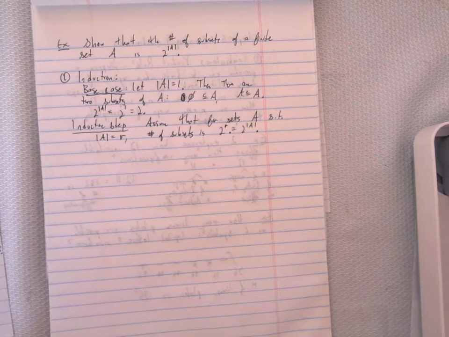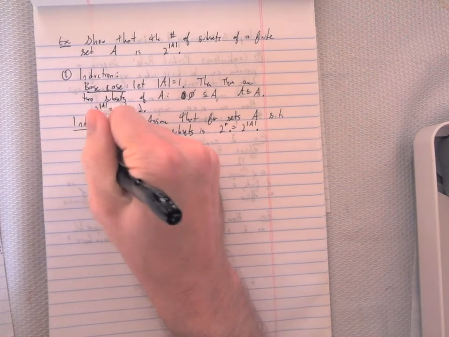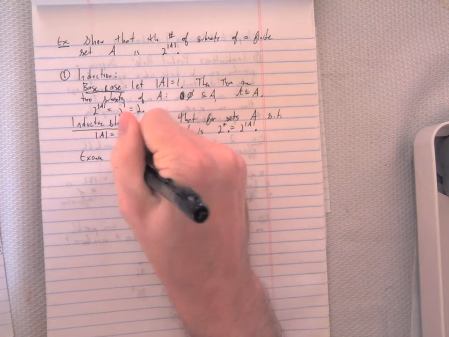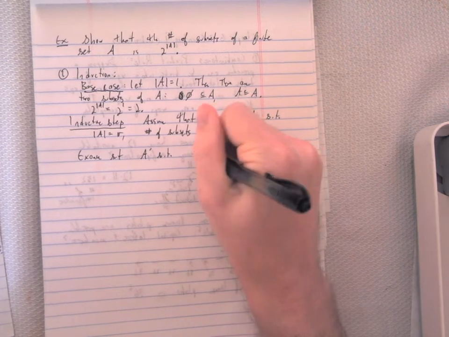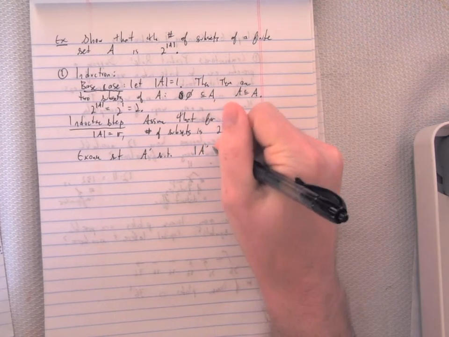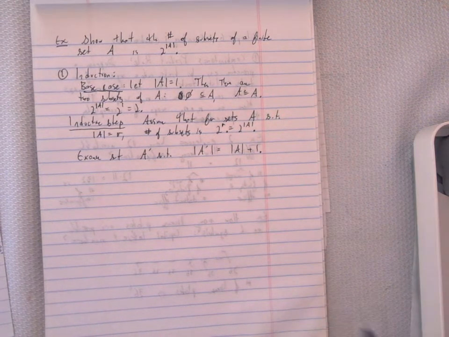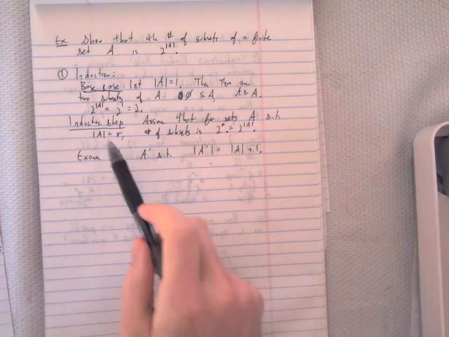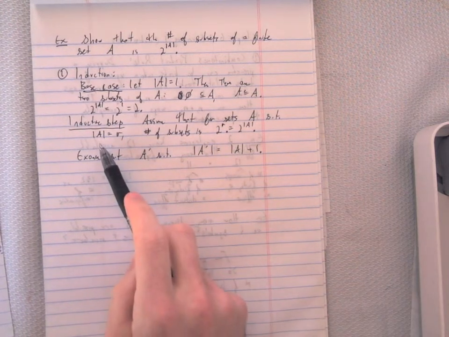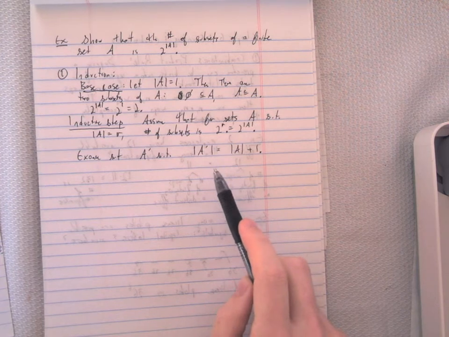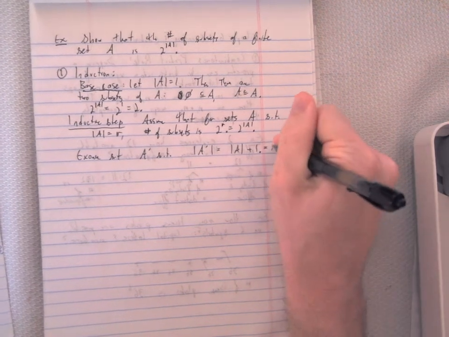And now I want to examine sets of the form, say, A prime, such that the cardinality of A prime is equal to the cardinality of A plus 1. The thing that I need to show in the inductive step is that if I assume the thing holds for sets of size r, then it holds for sets of size r plus 1.